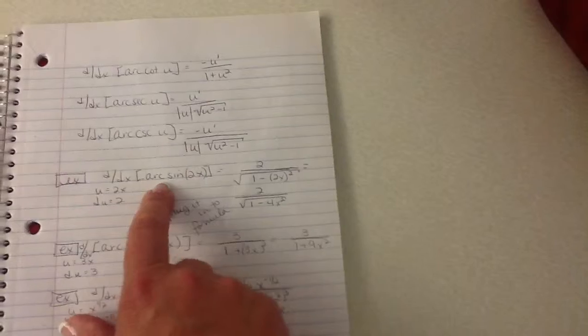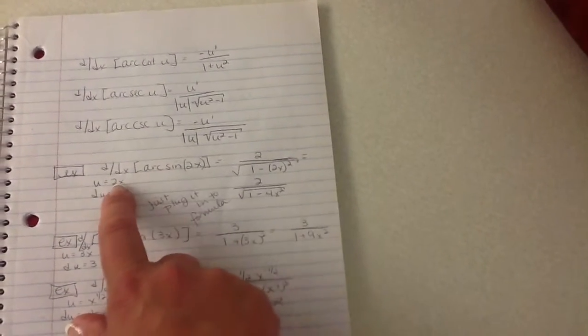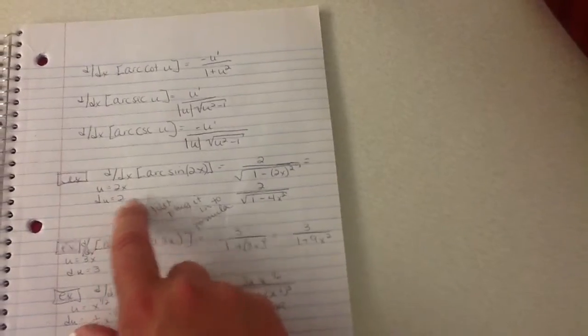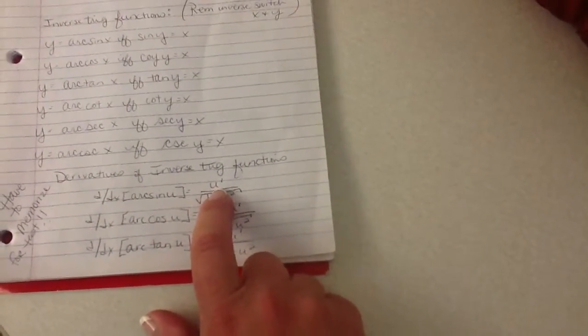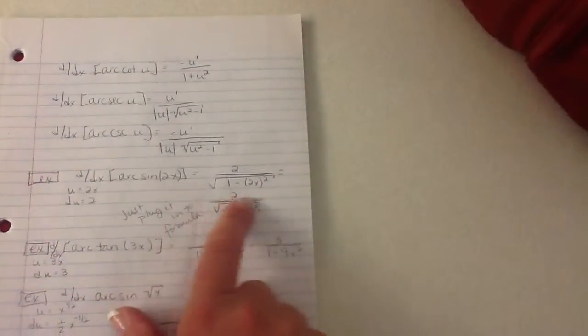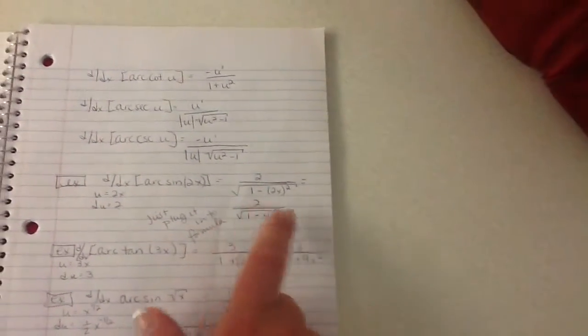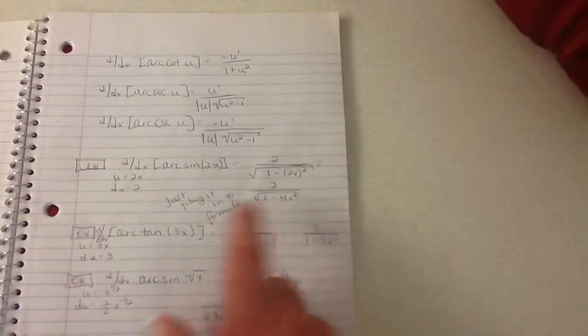So you'll look for your formula for the derivative of the arcsine. You'll find your u here. U is 2x, du is 2, and you just plug it into the formula. The formula that was on your last page here. Here's my derivative on the top, 1 minus u squared. My u was 2x, so it's 2x squared. We just plug it in. And here we just went ahead and squared. 2x squared is 4x squared.